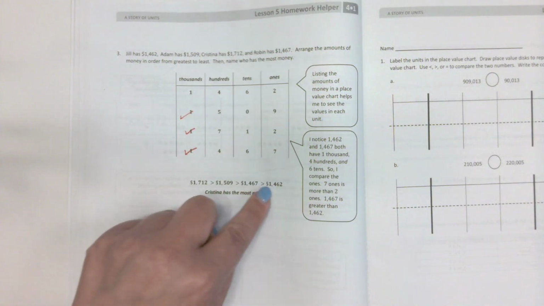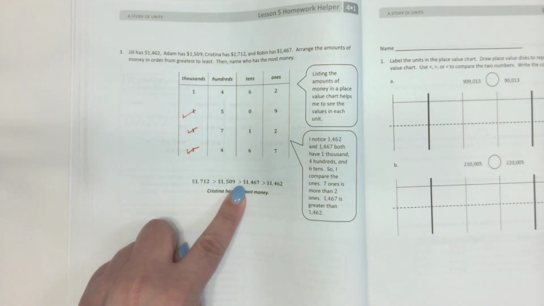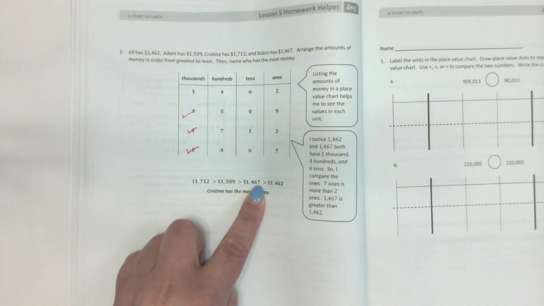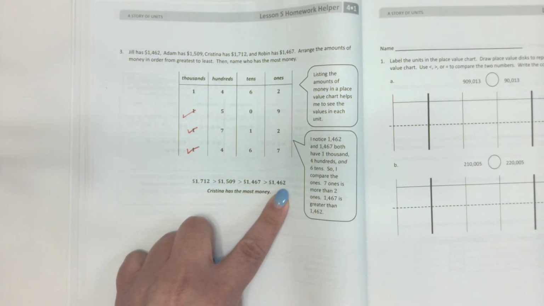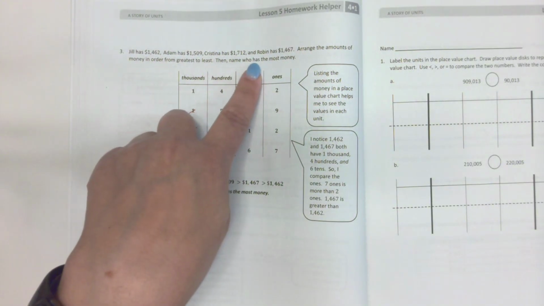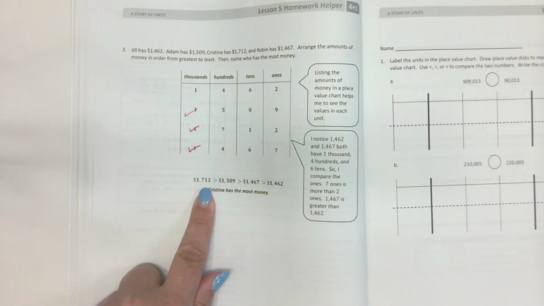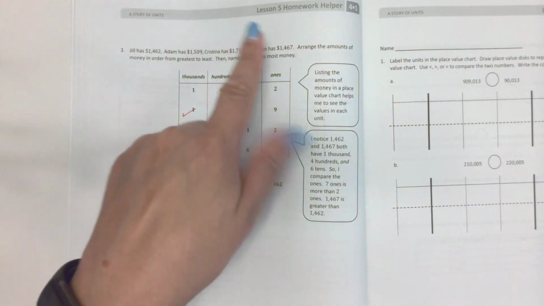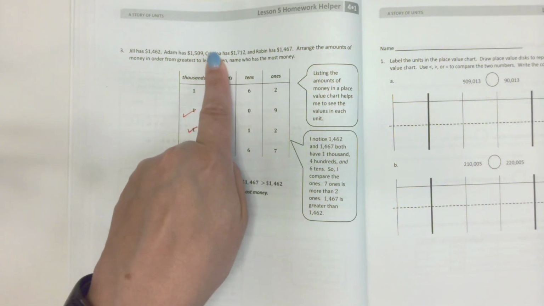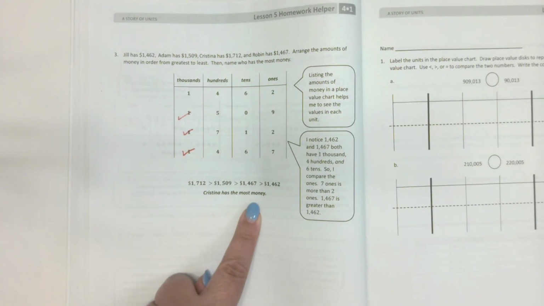Notice these comparison symbols in between. 1,712 is greater than 1,509, and 1,509 is greater than 1,467, and 1,467 is greater than 1,462. Next, we have to name who has the most money. So the one that was the greatest was 1,712. Who had that amount of money? Look back up to the problem. 1,712, that was Christina. So the answer statement says Christina has the most money.